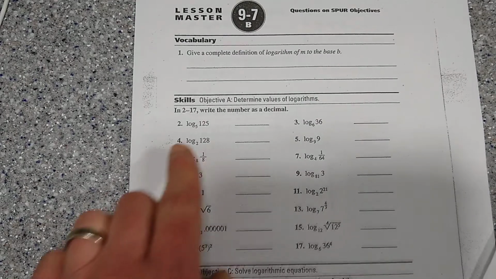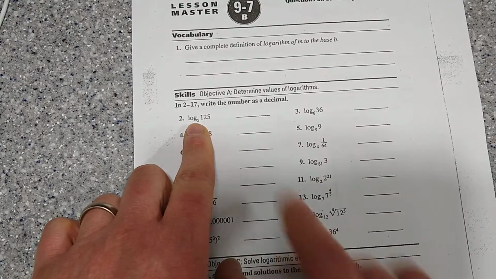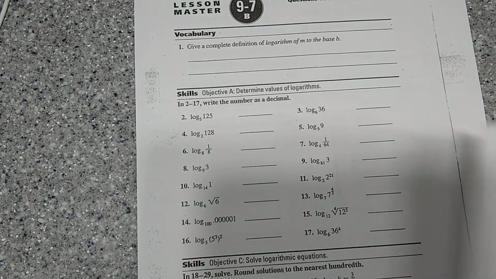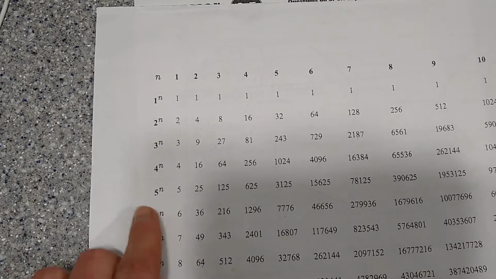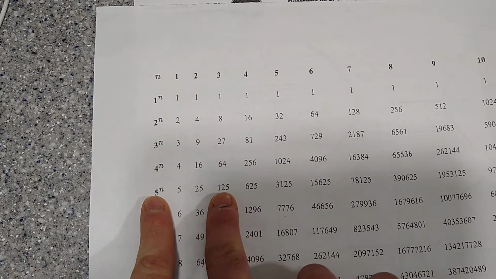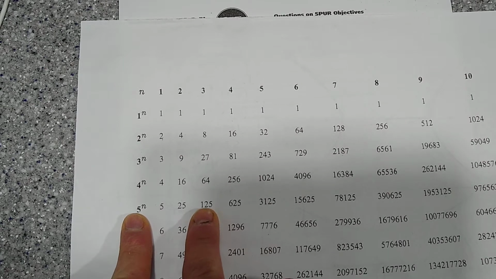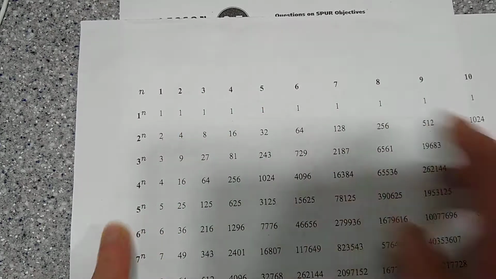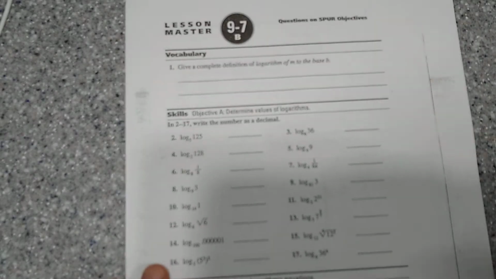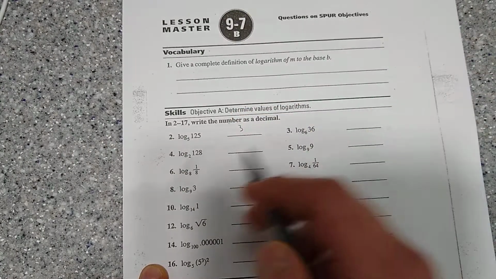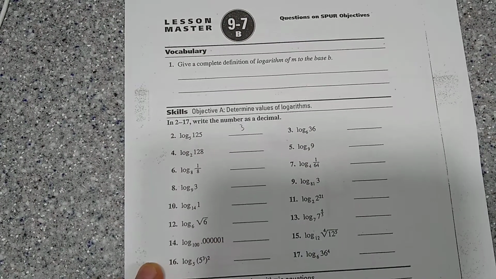What I like to do is put your finger on the 5 and put your finger on the 125, and the exponent is your answer. So if I go to my paper here, put your finger on the 5 and put your finger on the 125. Hit them both, your exponent, boom, power 3 is the answer. So you get a 3. This works great anytime you start with a small number and go to a big number.